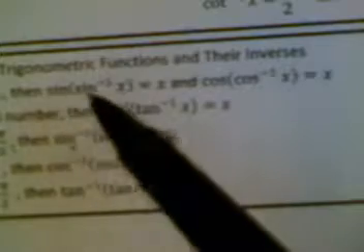Again, notice all of these identities: sine of sine inverse is equal to x, cosine of cosine inverse is equal to x, tangent of tangent inverse is equal to x. They're all equal to x. So whatever it is I plug in, I'm getting back. Let's look at the next one.